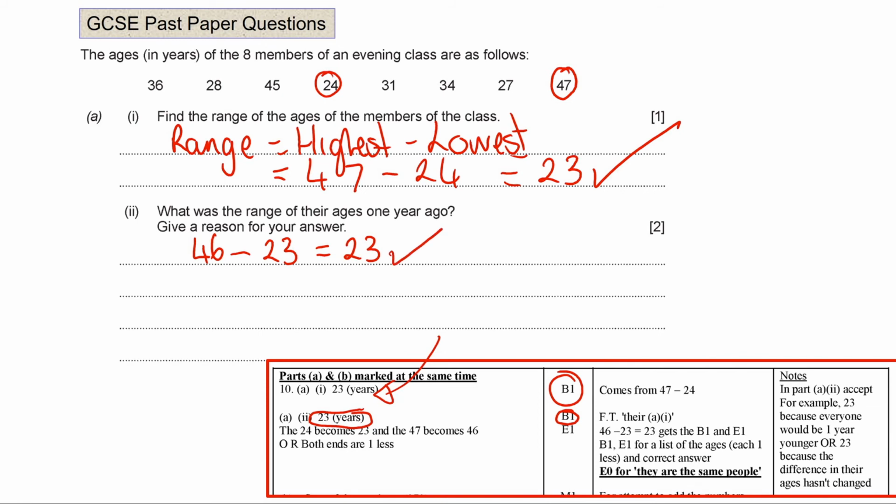However, I haven't got that second mark where I need to give a reason for your answer. And there's a few reasons. The reason I would say is that a year ago, they were 1 year less. So the highest and the lowest ages are 1 less. Or what they have got here is the 24 becomes 23 and the 47 becomes 46. You get a mark for that explanation. Or both ends are 1 less. That's allowed. And then here, on this right hand side, you'll have some more accepted answers, or answers that are not allowed.